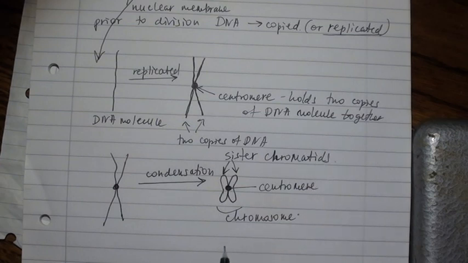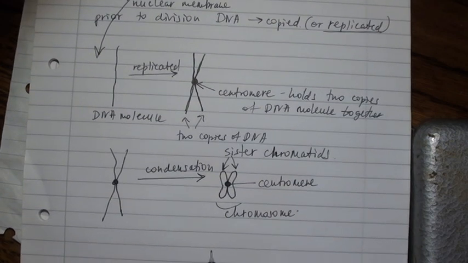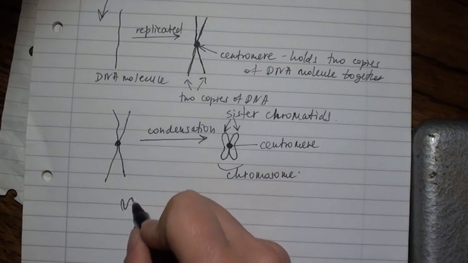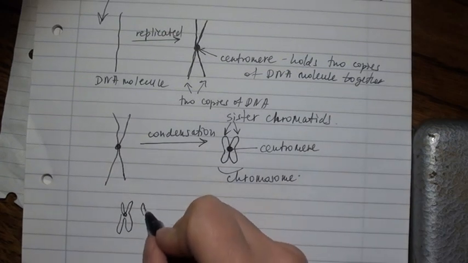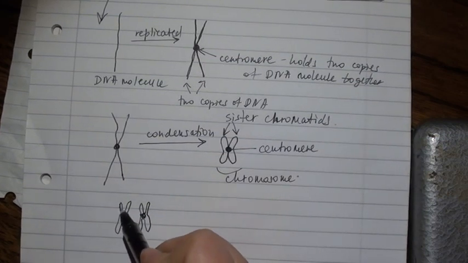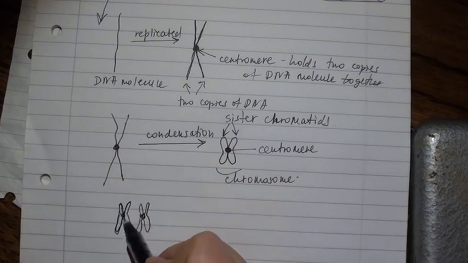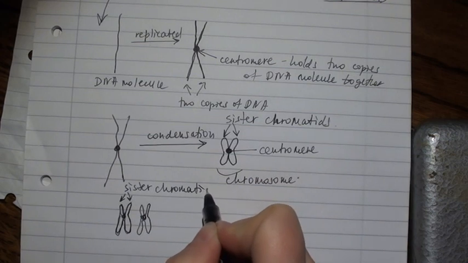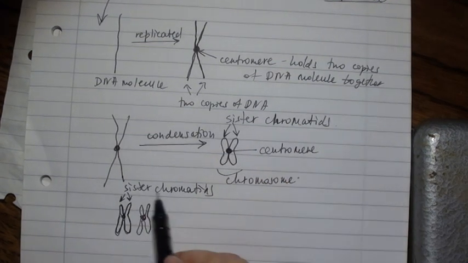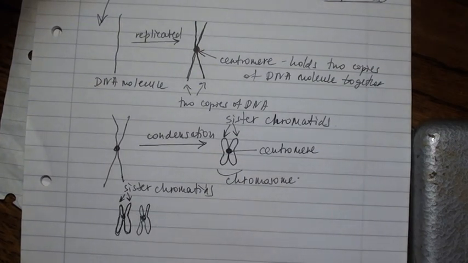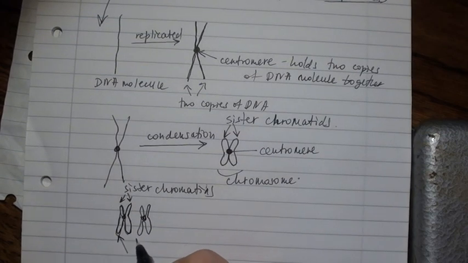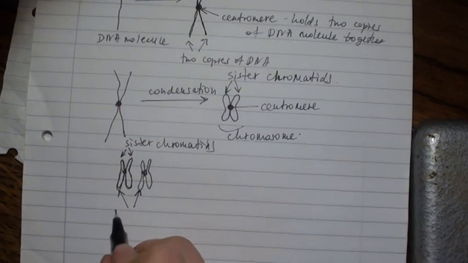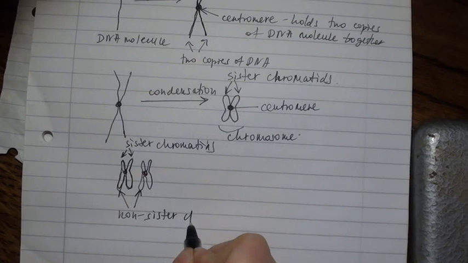Okay? So just another bit of terminology, because this does come up in the topic of meiosis: if you have two chromosomes side by side. So let me just draw a couple of chromosomes. Let's say that's one chromosome and that's a different chromosome. Again, this is one copy of DNA and that's another copy of DNA. So these two sides are sister chromatids. These two sides are also sister chromatids. But if I choose to look at two sides of two different chromosomes, I can't call them sister chromatids anymore. So they are known as non-sister chromatids.